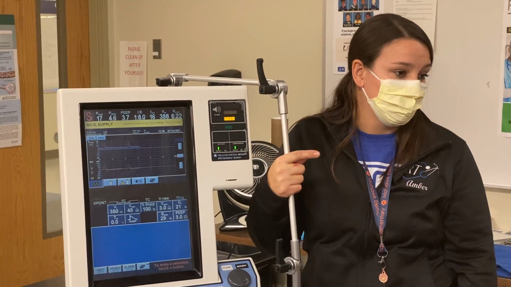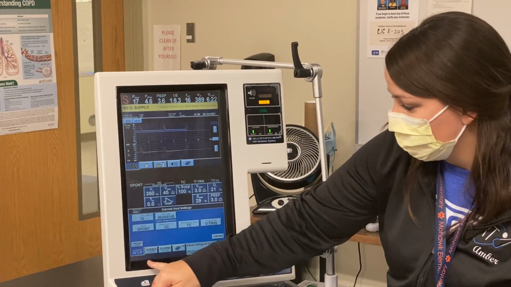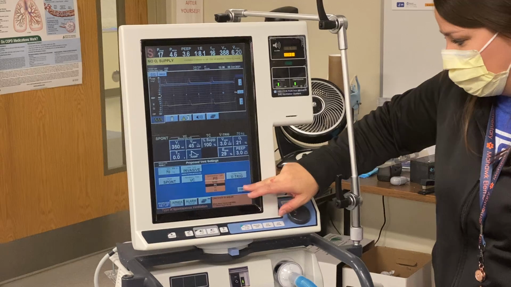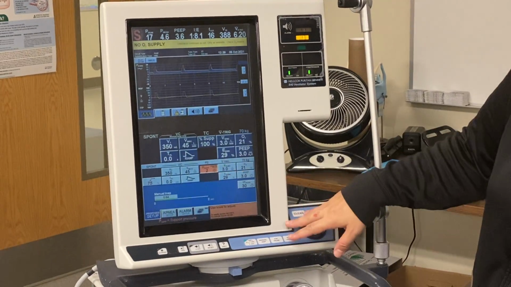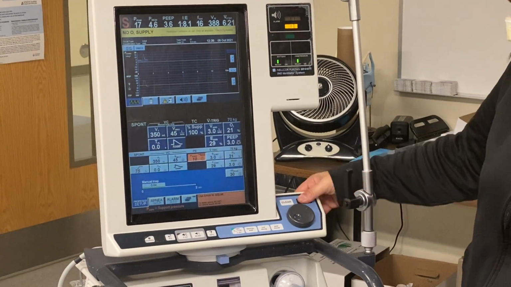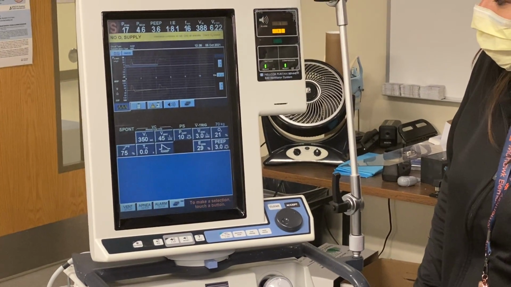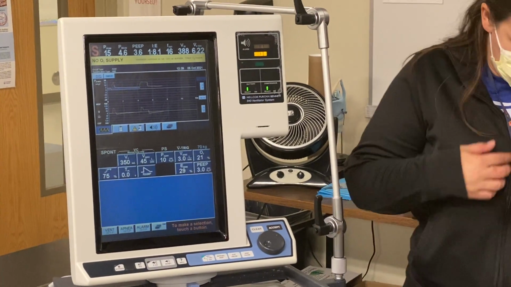So in this case, I would say, okay, go ahead, put your patient on pressure support of 10. Let's go to vent setup, spontaneous, pressure support, continue. Go ahead, put the pressure support of 10 on. And then give it a second.